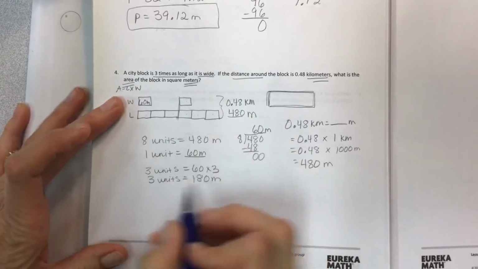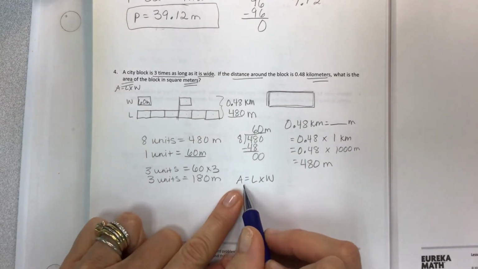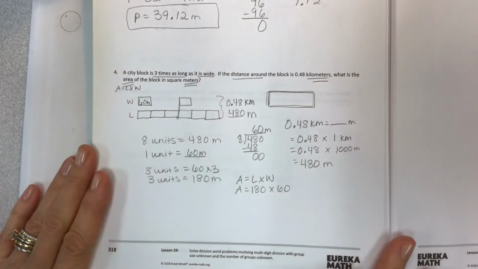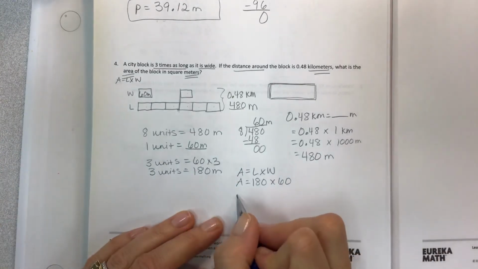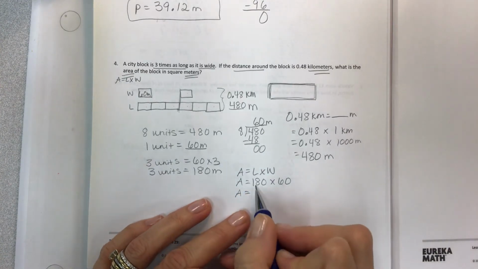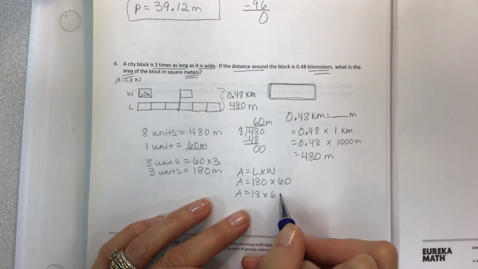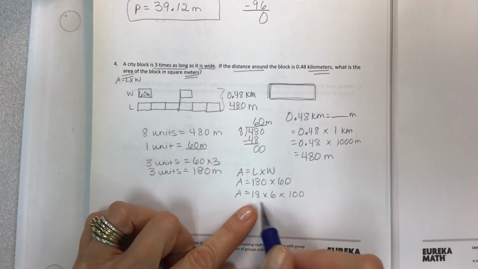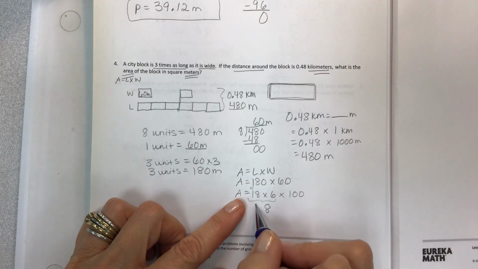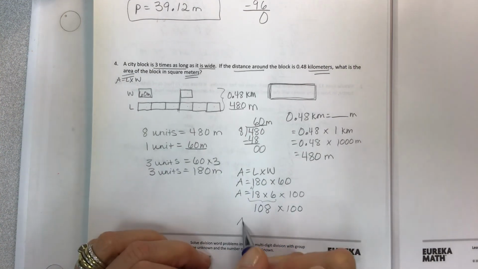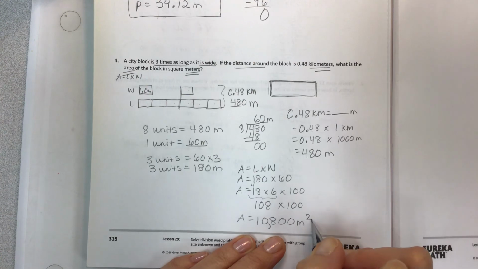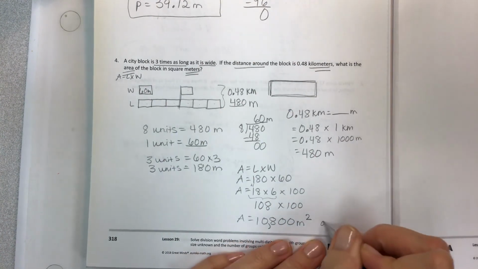Now you can plug in to get your formula to work for you. If I want to find the area and I don't know it, but I do know the length and the width, then I would have 180 times 60. Ha! And isn't this looking like you can do it now? So take this one apart because this is actually a whole lot easier. You could use the standard algorithm. I would say that's fine. But look at how you can take out the 18 and the 6 and then take out these 2 zeros so that your multiplication can be so much easier. 8 times 6, 48. Carry the 4. 6 times 1 is 6 plus 4 is 10. And then multiply that by 100 and bam! Here is your final answer. 10,800 meters squared is the area of the block.